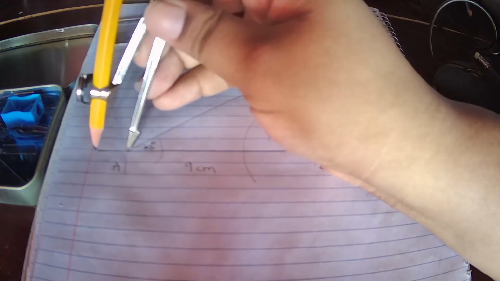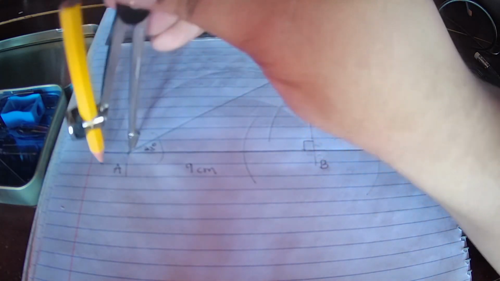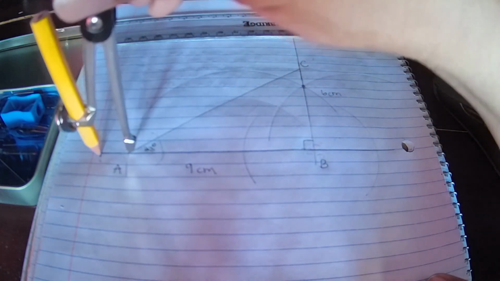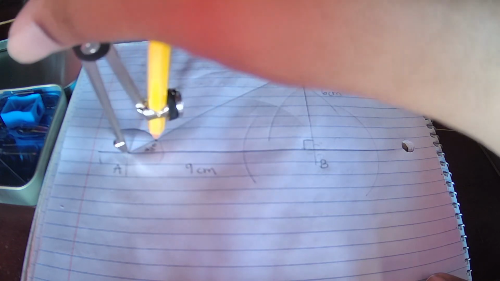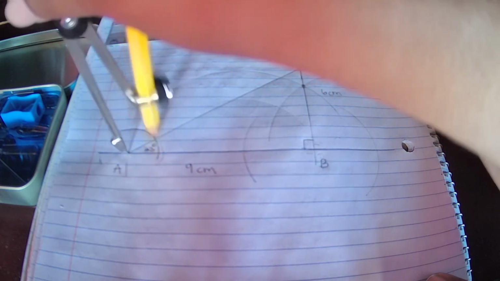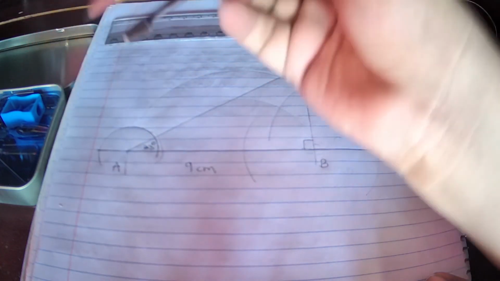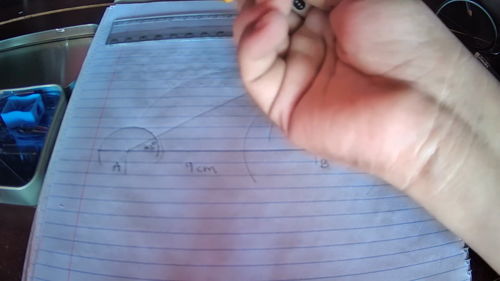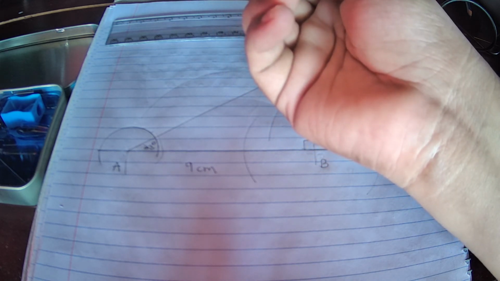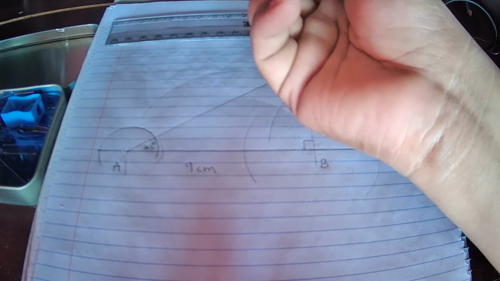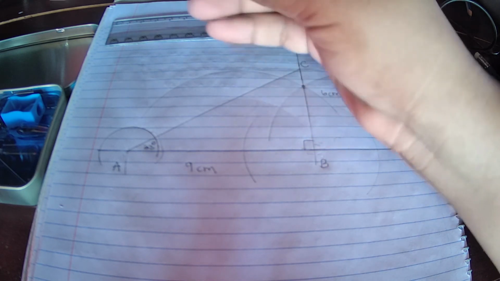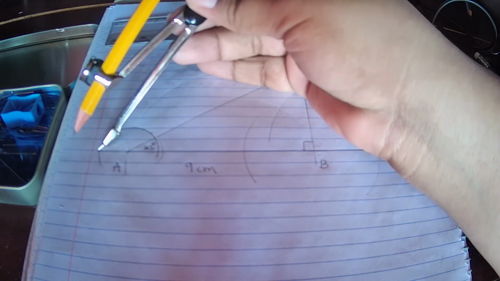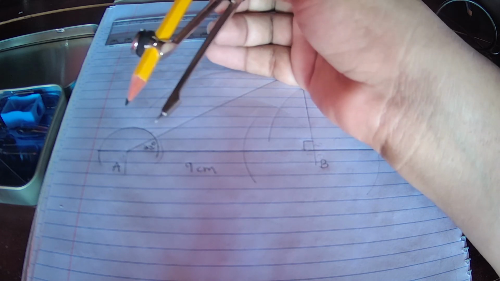Now let's construct the arc around point A. We want to make sure that we can see our arc clearly. Now we're going to use the points where the arc intersects with our line segment AB.